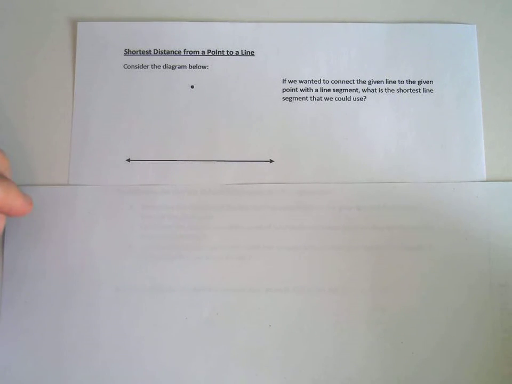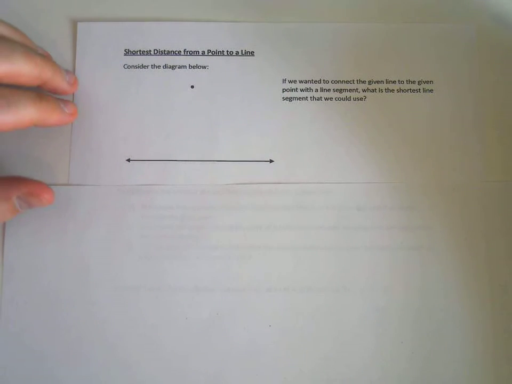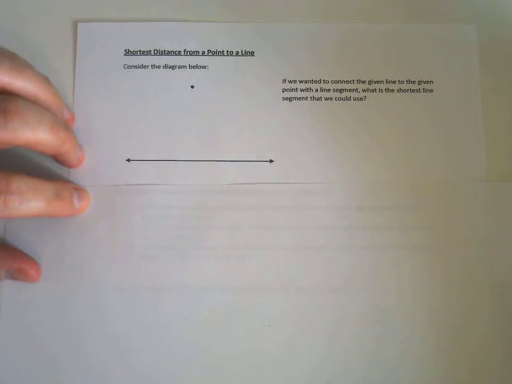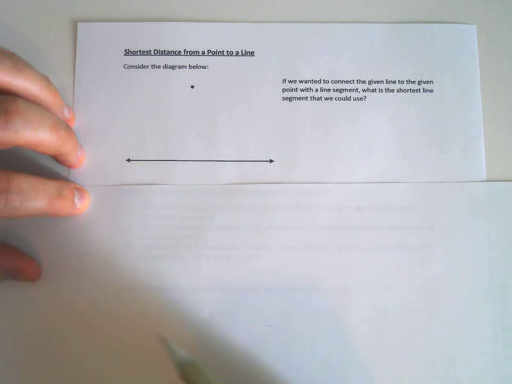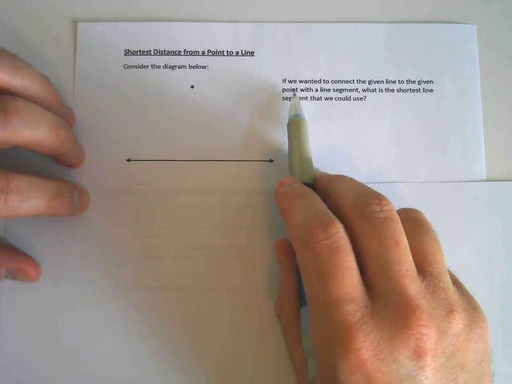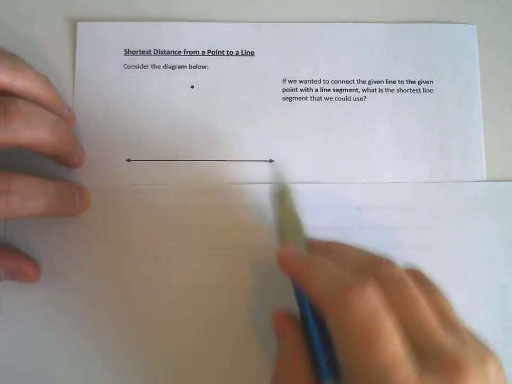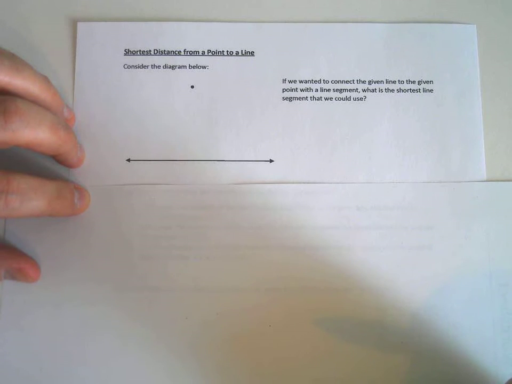Okay, the last topic in the second unit is going to try and tie a bunch of things together in this application. Here what we're looking for is the shortest distance from a point to a line, and we're going to look at a scenario first to figure out how we're going to need to do this. Here they've given us some point and some line. They've asked us to investigate: if we wanted to connect the given line to the given point with some kind of line segment, what is the shortest line segment that we could use?